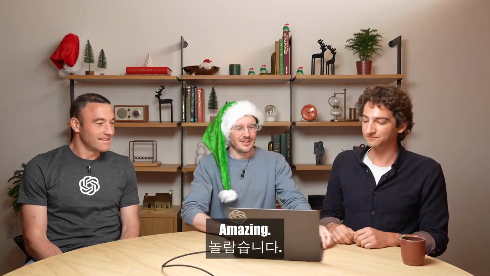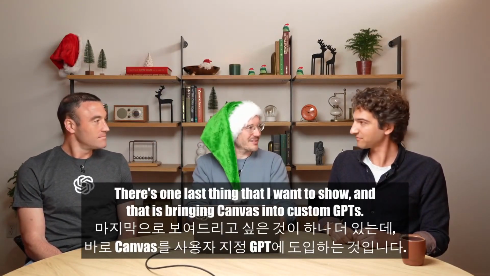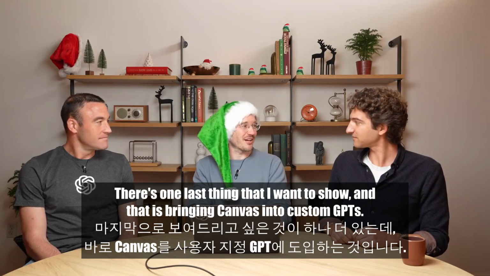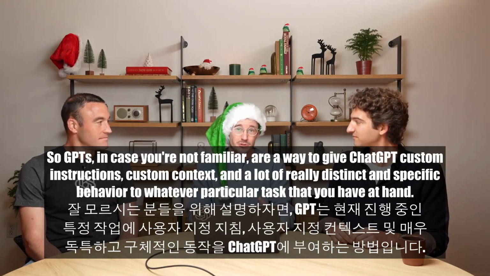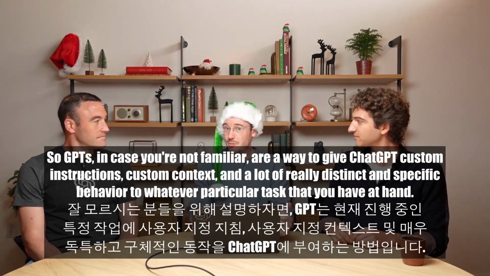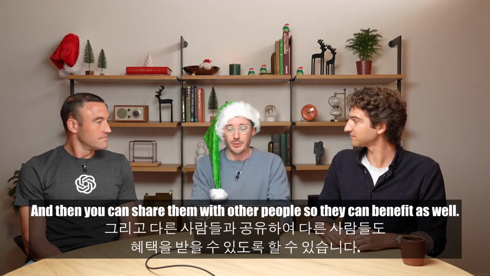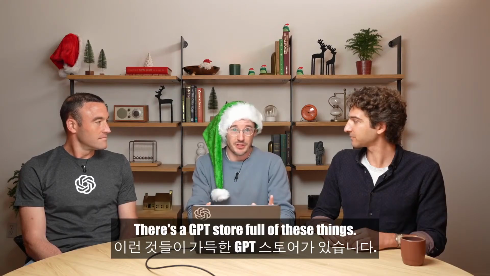Amazing. All right, there's one last thing that I want to show, and that is bringing Canvas into custom GPTs. So GPTs, in case you're not familiar, are a way to give ChatGPT custom instructions, custom context, and a lot of really distinct and specific behavior to whatever particular task that you have at hand. And then you can share them with other people so they can benefit as well. There's a GPT store full of these things.